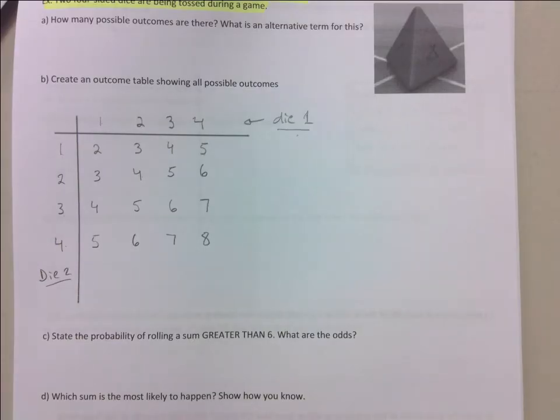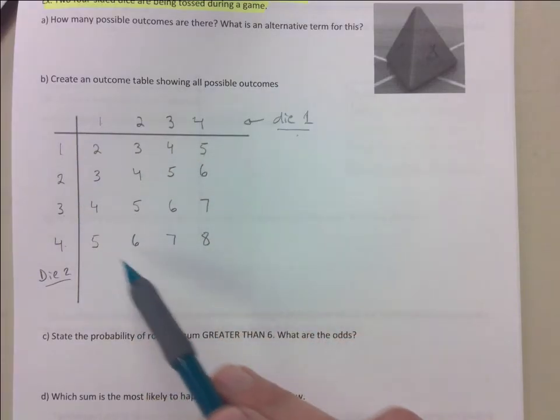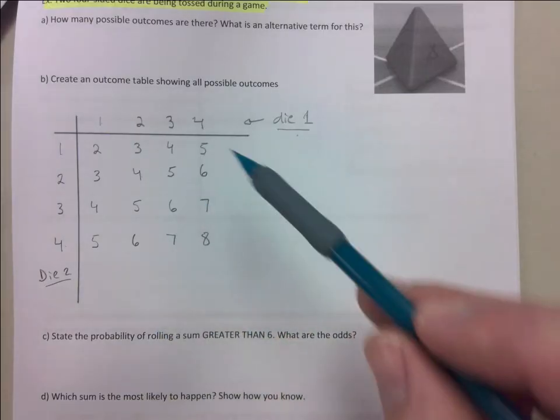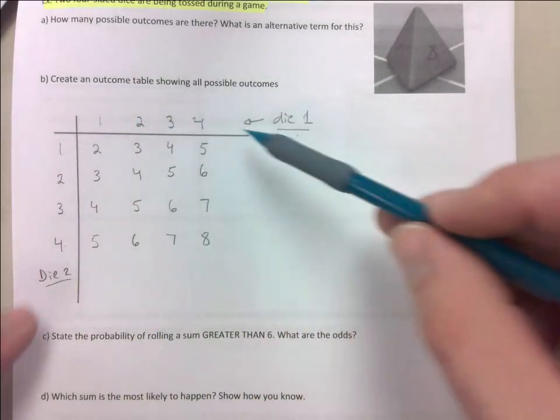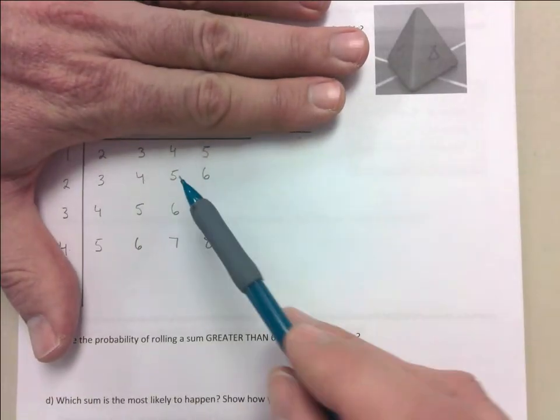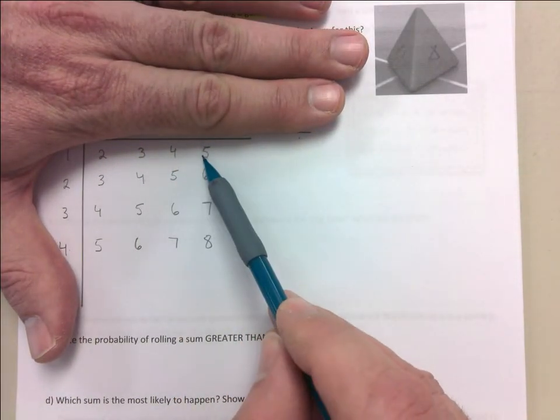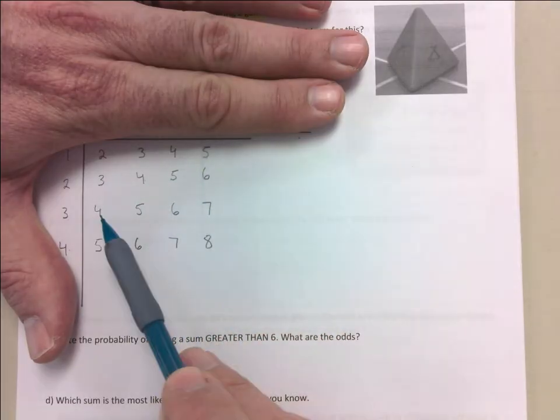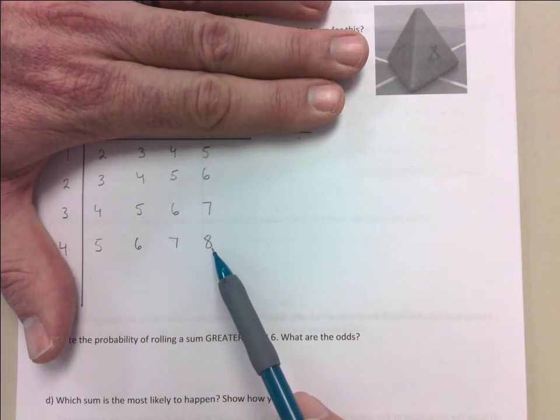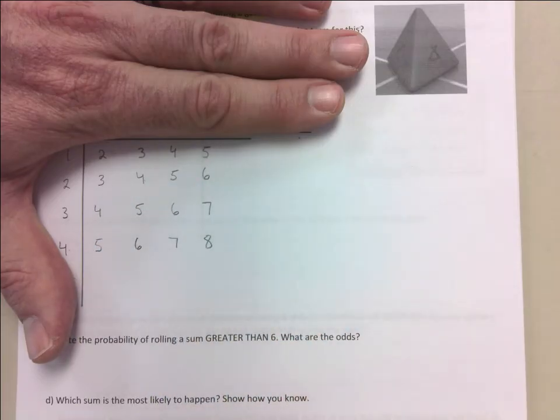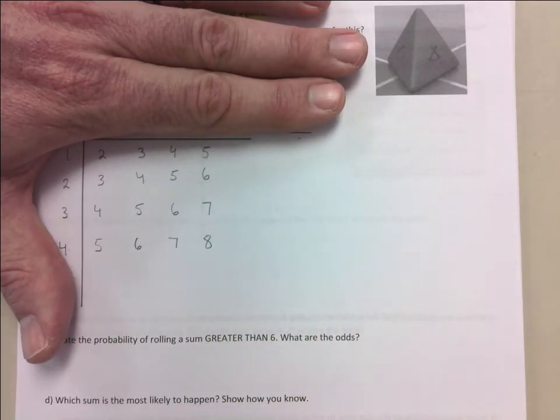Okay, so let me ask you, how many possible sums can you have? When we roll the two dice, we have 1, 2, 3, 4, another 4 is 8, 12, 16. We have 16 possibilities of rolling.